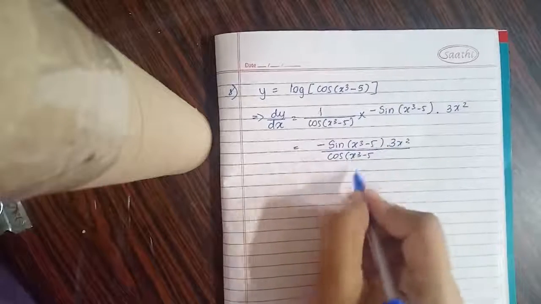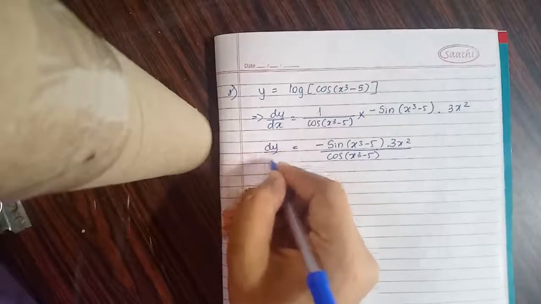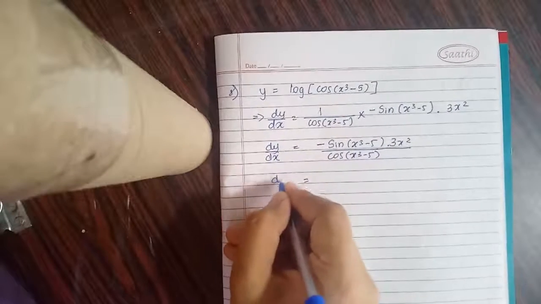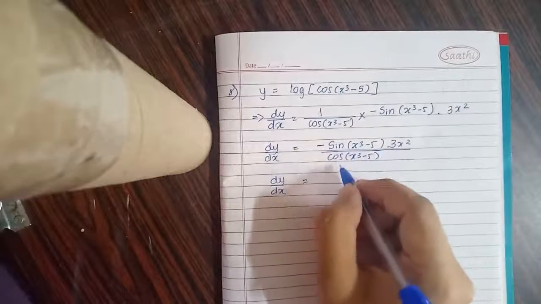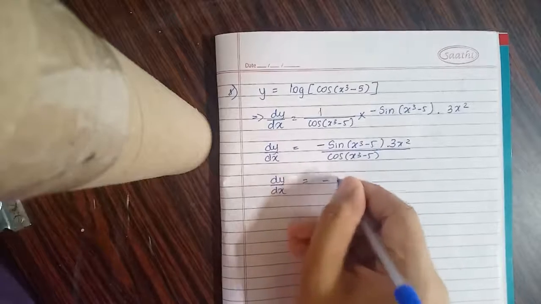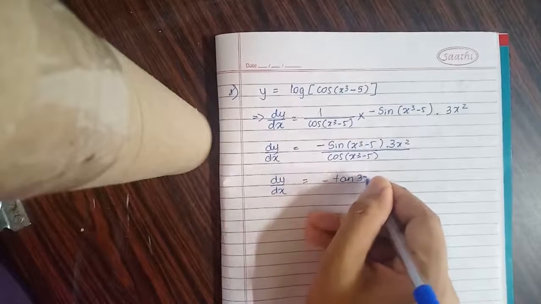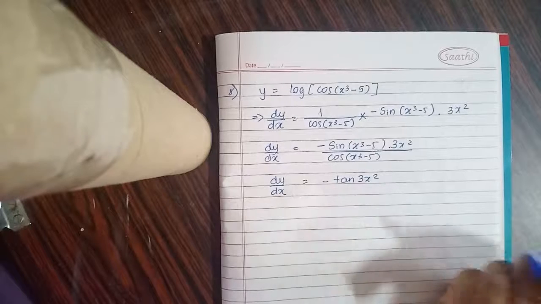So now you know it can be simplified still, so don't forget this dy by dx, otherwise they will cut your marks. This will be sine upon cos, which is nothing but tan, as these two values are same, so minus tan 3x square. This is your final answer, friends. You can write it down now.